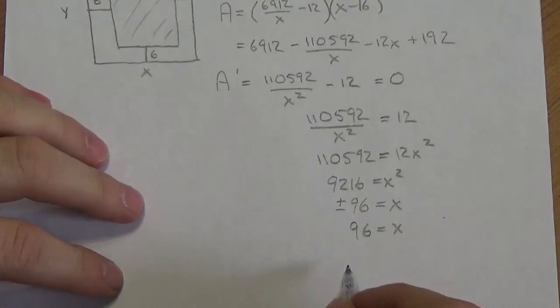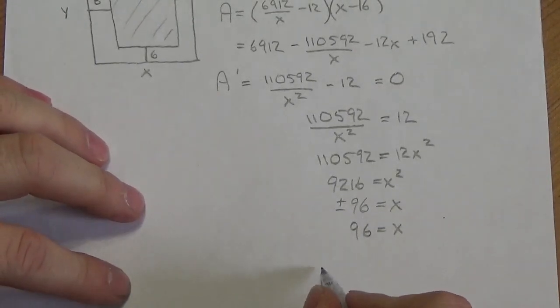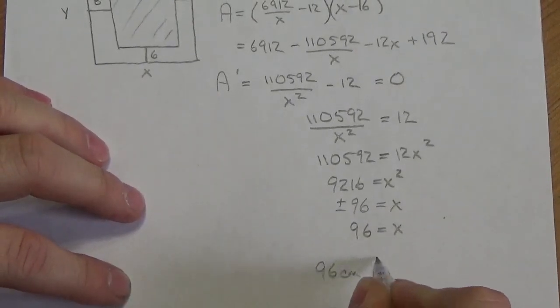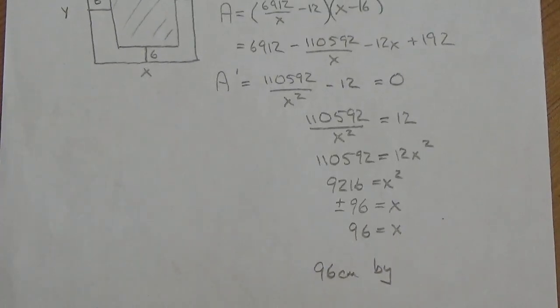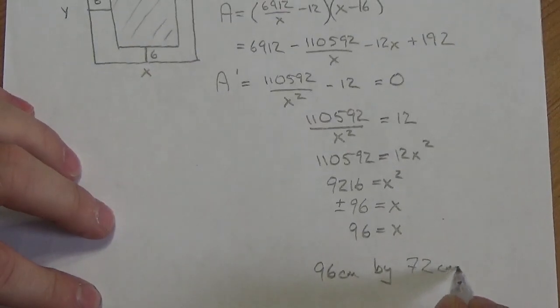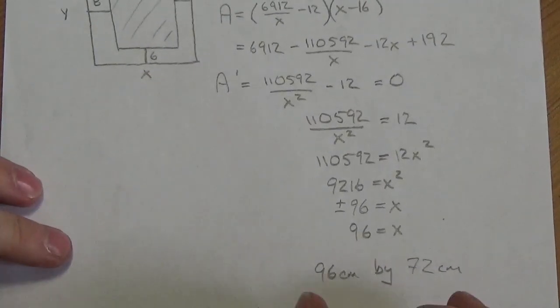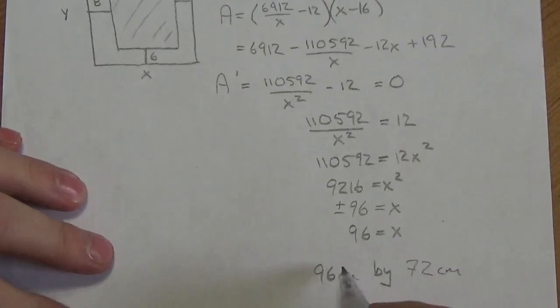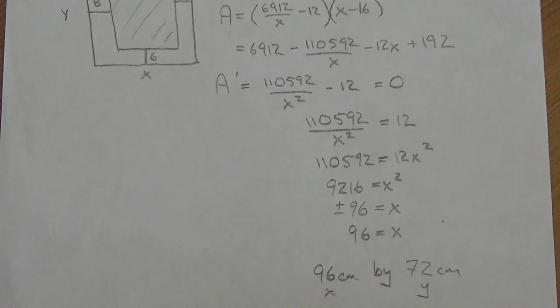So the x here is going to be 96 centimeters, so it's going to be 96 centimeters by, and then I would take 6,912 divided by 96, which gives 72 centimeters. Okay, and so those are your two values. This is your x, and this is your y right there.